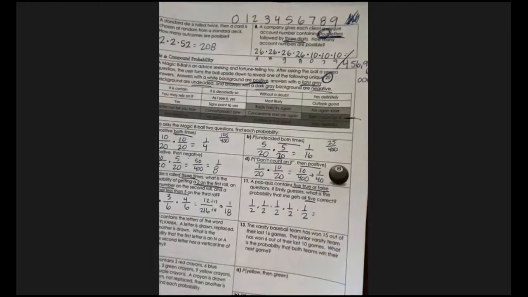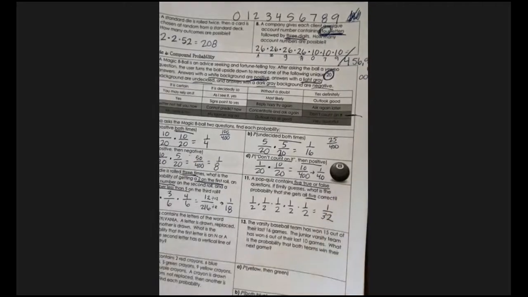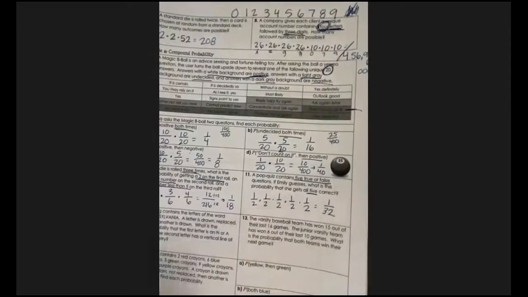The chances of you getting all 5 of those true or false correct is going to be 1/2 times 1/2 and so on, 5 different times. When you do that, you get 1/32. You have a 1 out of 32 chance to get all 5 of them correct, if they are true and false.